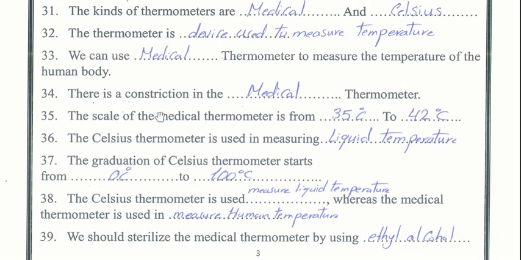35. Scale of the medical thermometer is from 35 degrees Celsius to 42 degrees Celsius. 36. Celsius thermometer is used to measure liquid temperature. You have to say liquid temperature. If you say liquid only, it will be incorrect. It will be a wrong answer.